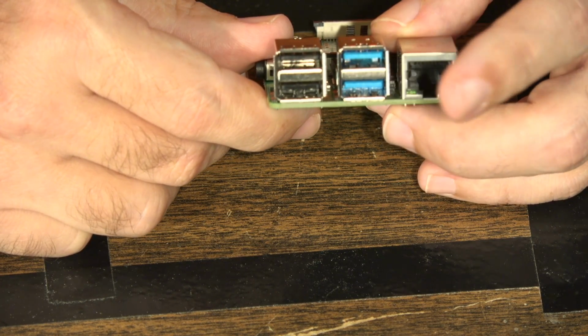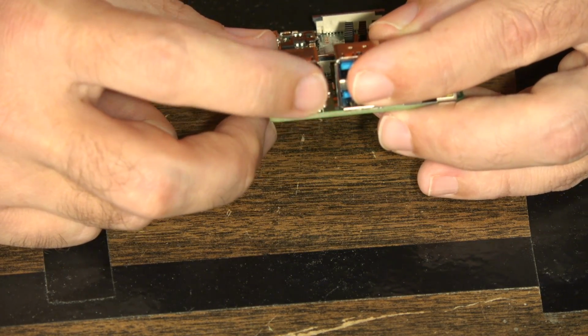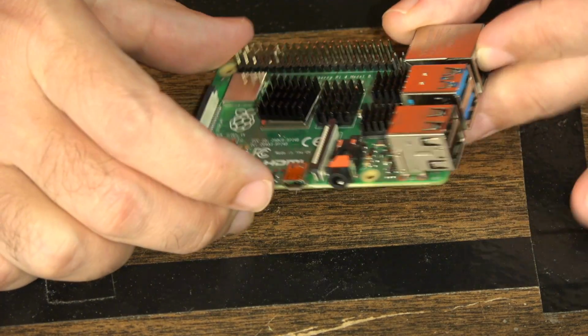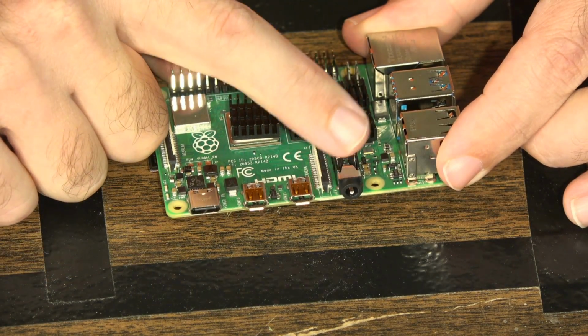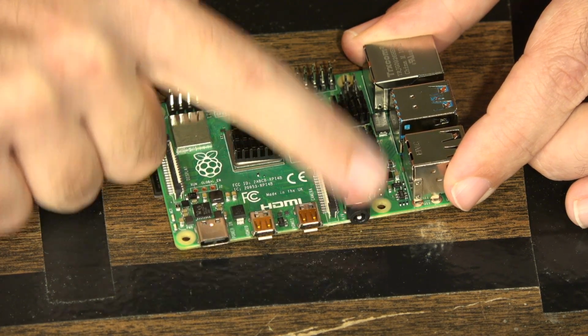We have USB 3 here, so these are USB 3 ports, and this here are the USB 2 ports. So these are some of the inputs and outputs we have. Beyond that, we come down here. This is a simple audio output. So if you wanted to connect this to a speaker system, something like that, you could connect it there.